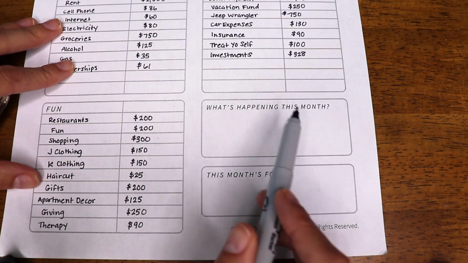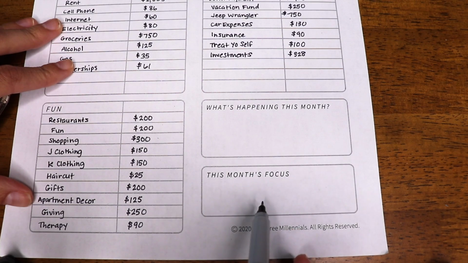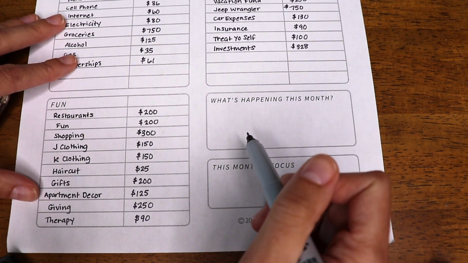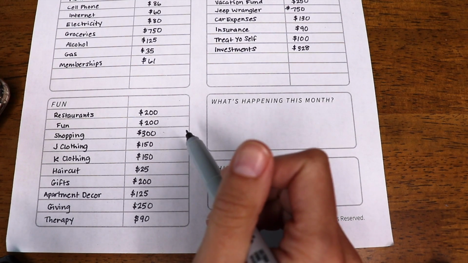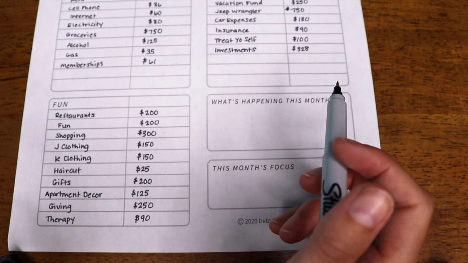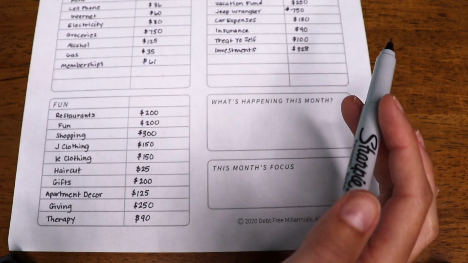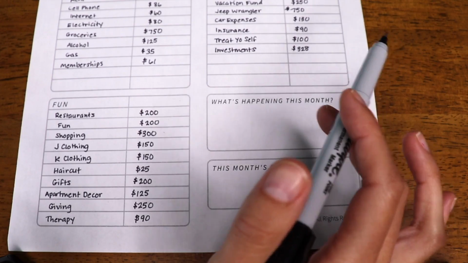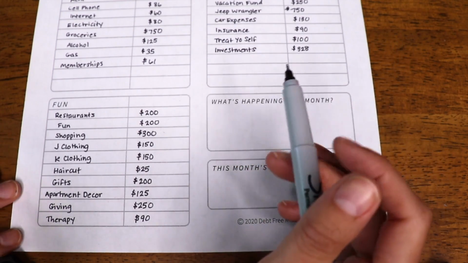Now you'll want to take a special look at the bottom right hand corner of this template. What's happening this month? This is going to help you determine if you need to make any adjustments to your budget for this particular month, because it's your budget and you can make choices to decrease or increase different categories. You can spend it how you want as long as you account for it.